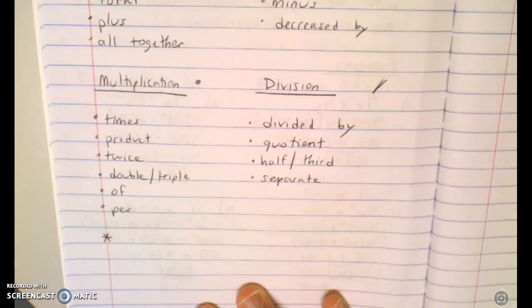So put a little key down here to represent what those words mean.